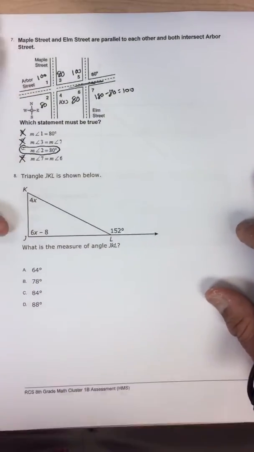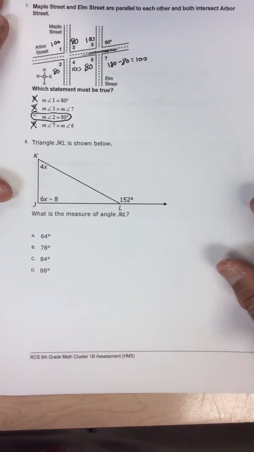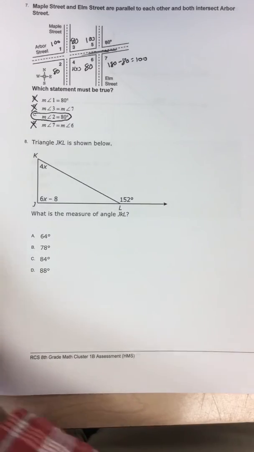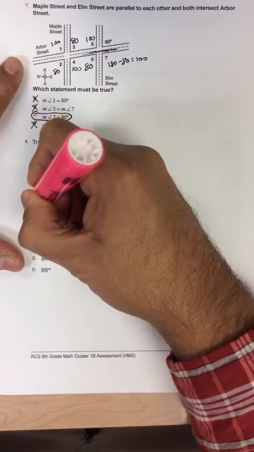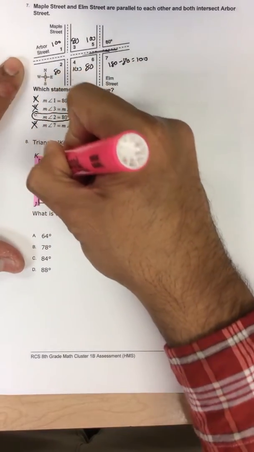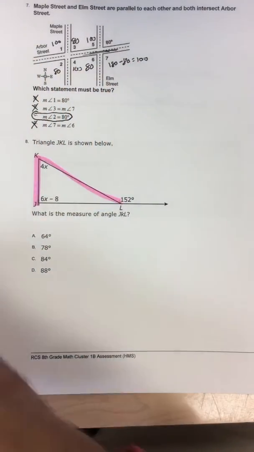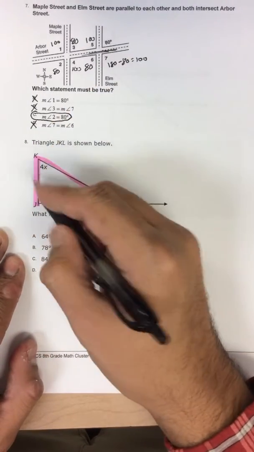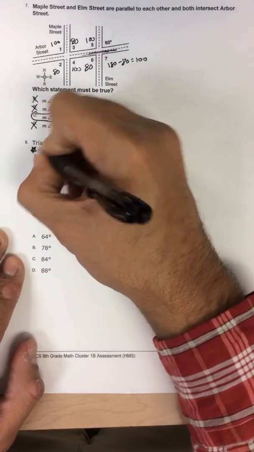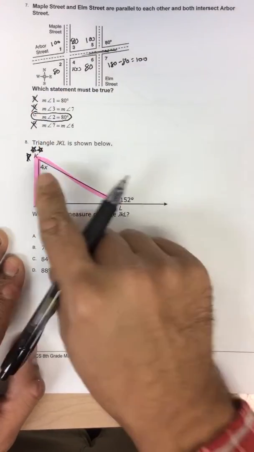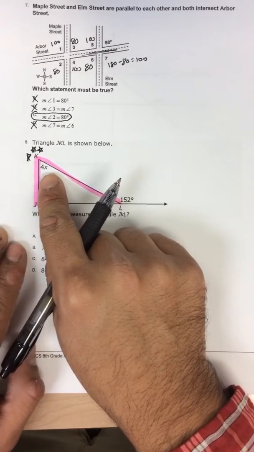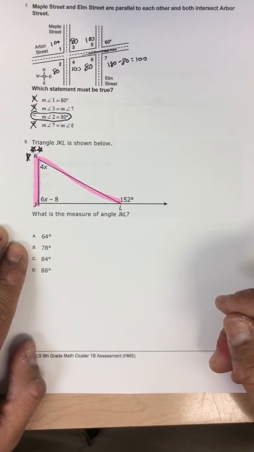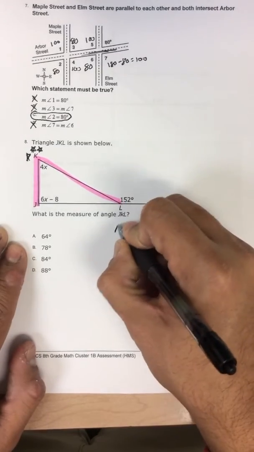Okay, problem number 8. Triangle JKL is shown below. What is the measure of angle JKL? So if you highlight the angle JKL, clearly the angle we're looking for is basically K, which is the corner of the angle. So we are looking for angle K. Now, if you notice, there's an expression, 4x, for K. So before I can figure out the measurement of that angle, I need to figure out what the value of x is. So that means I have to set up my equation.